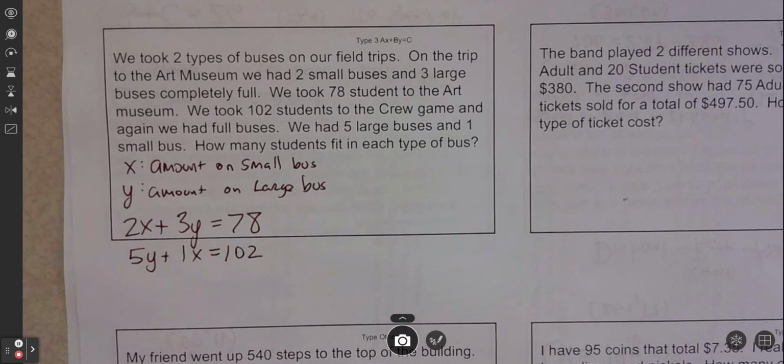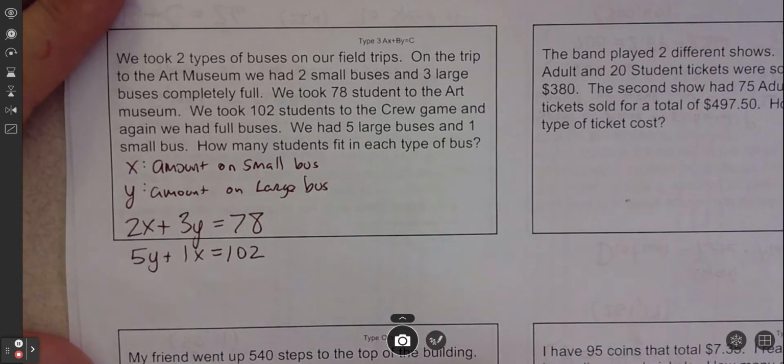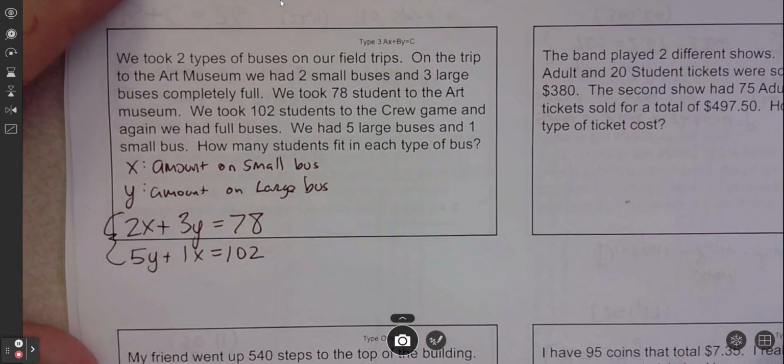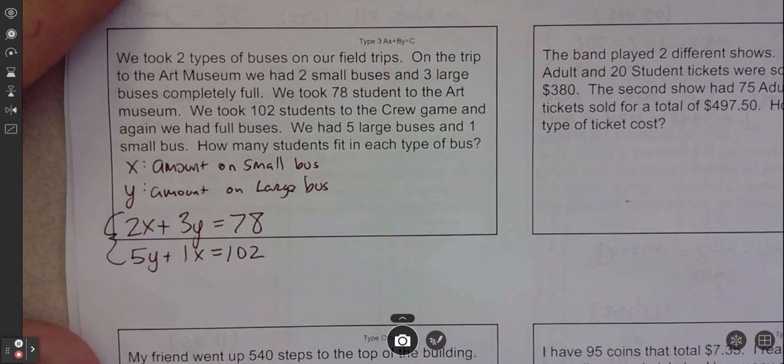So that's where the variables can cause us some problems if we're not careful. Because in that second one, they said 5 large, and we already decided the large was the y. So there's our system. Go to Desmos. It likes that we put it in x and y. 5y plus 1x equals 102.